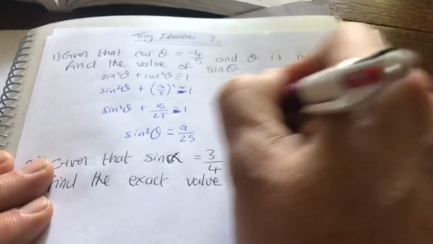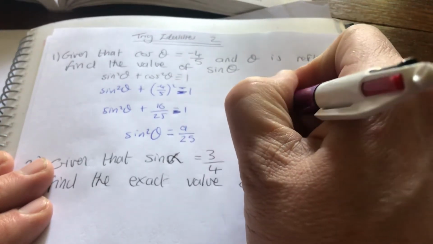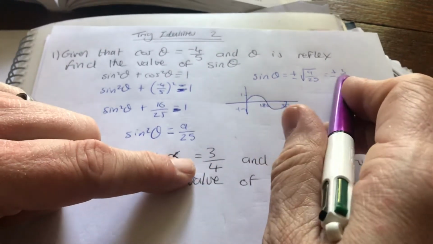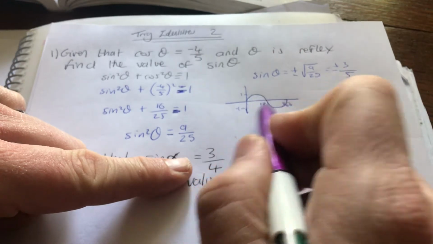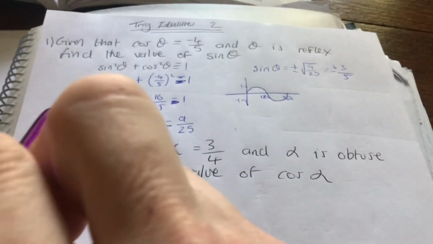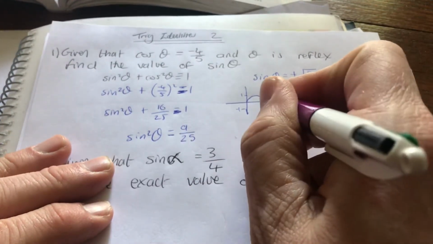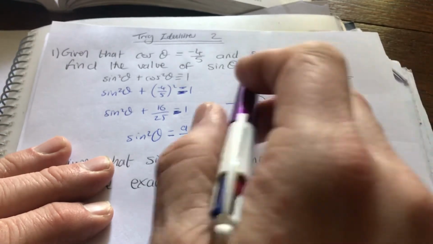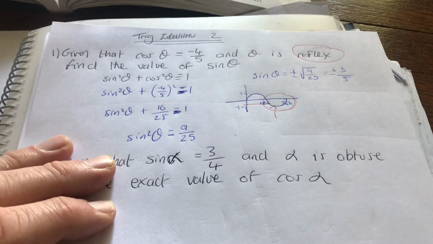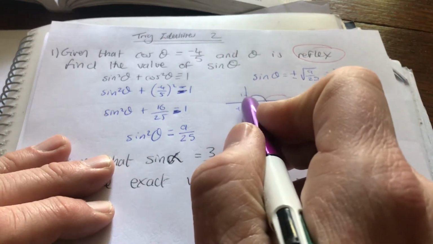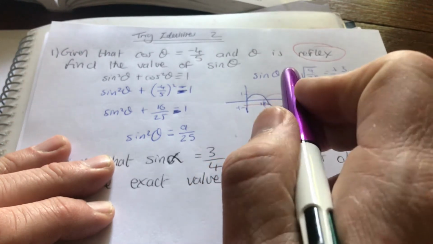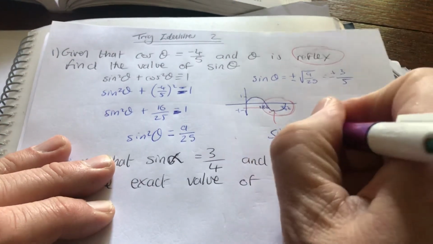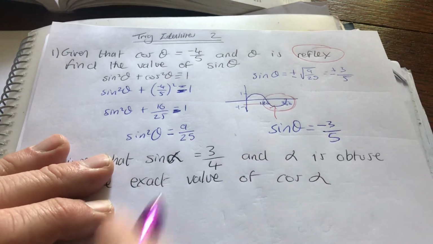Well, let's have a think. We know our sine graph pretty well, don't we? We go there, 180, 360, 1, negative 1. So now if it's positive 3/5, it would be here. If it's negative, it would be down here. I know it's a reflex angle, so it's got to be over 180 and less than 360. I look across, that's got to be negative. The important bit here is it's a reflex angle. Positive 3/5 would give me an angle between 0 and 180, but I need a reflex angle between 180 and 360, which is negative. So I know sine theta is negative 3/5.